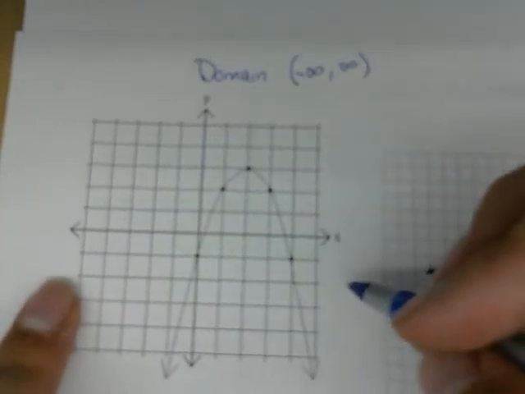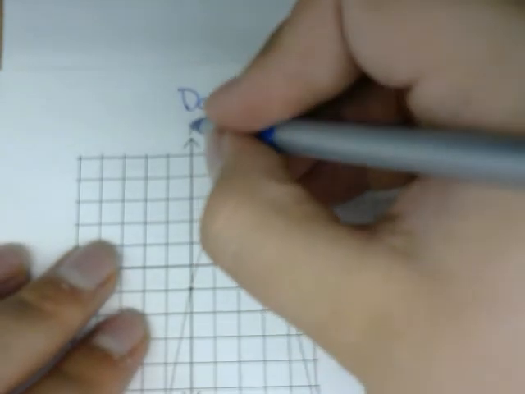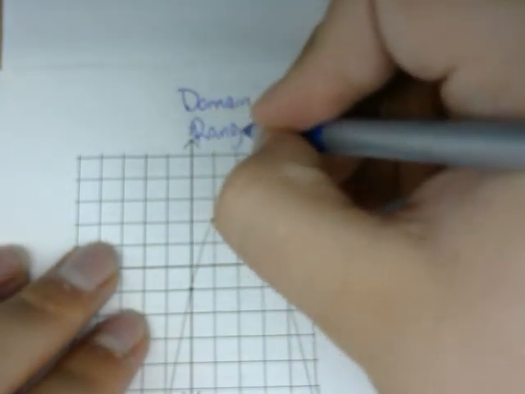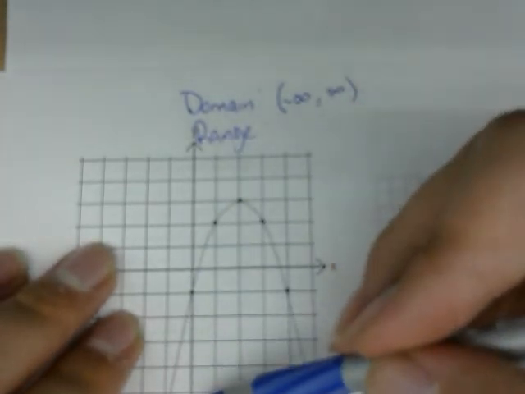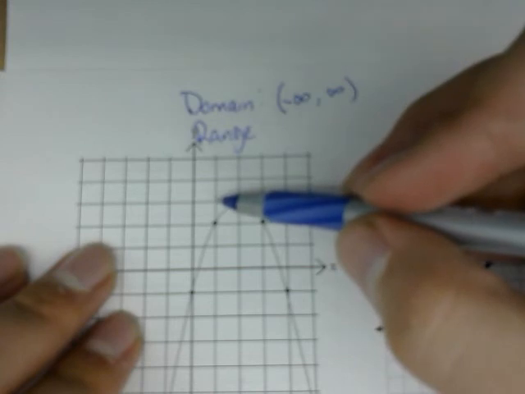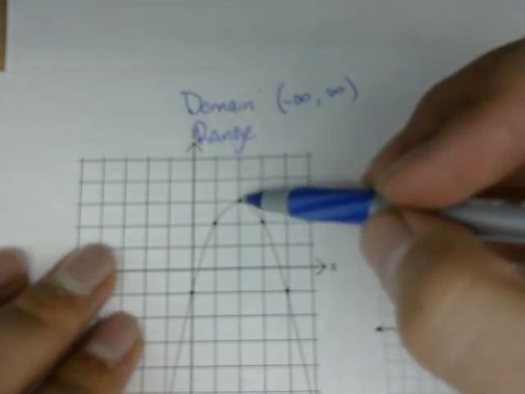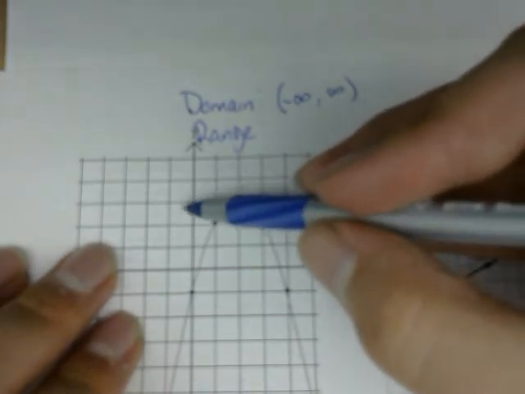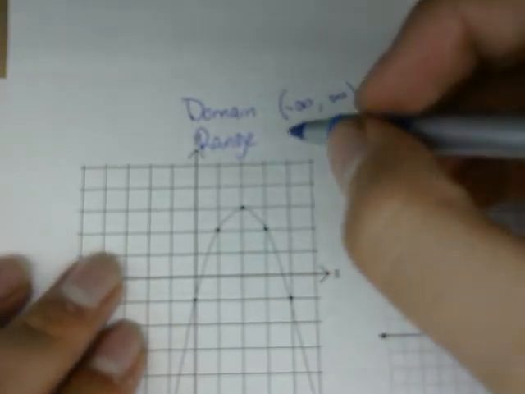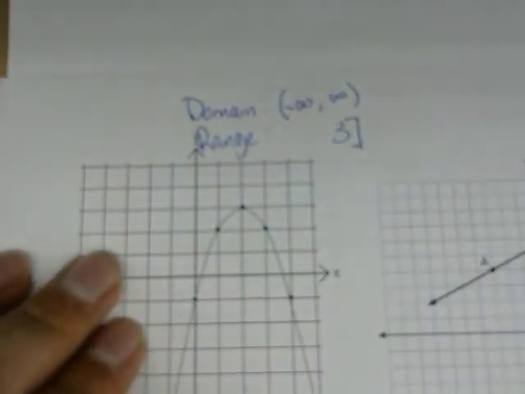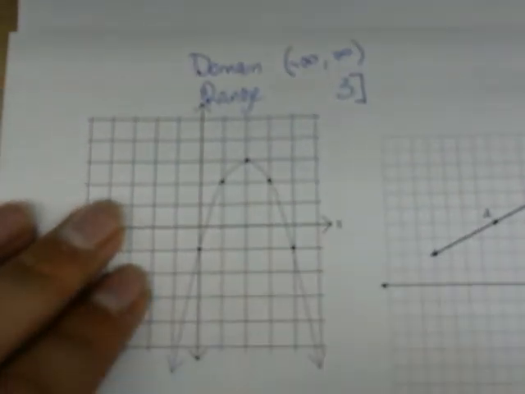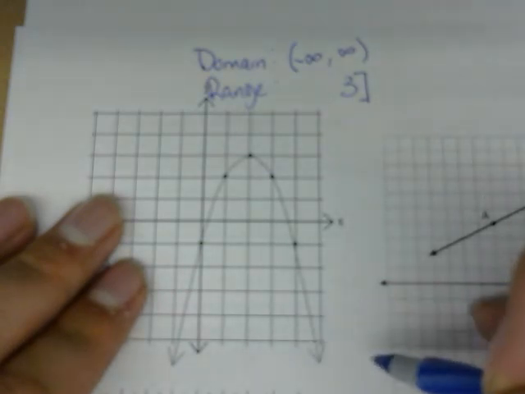But the y's aren't as lucky, meaning the range. Now we've got to see the values of the range. Remember, range is how far up and down it can go. Well, let's see. It only goes up to a certain point. The highest point is right here. My highest point is at 3. That's about as far up it can go. But notice how I told you that these are going down and to the left. This one's going down and to the right.